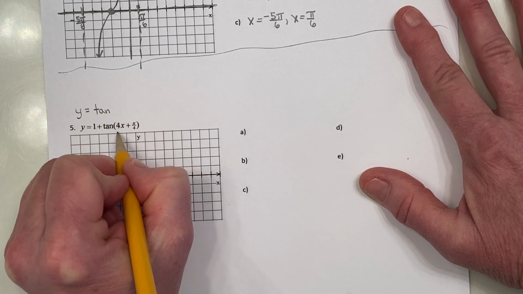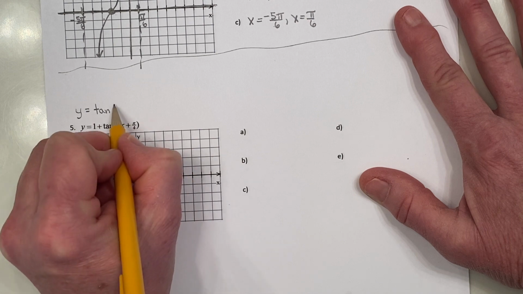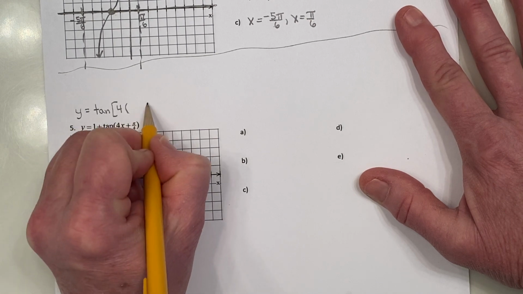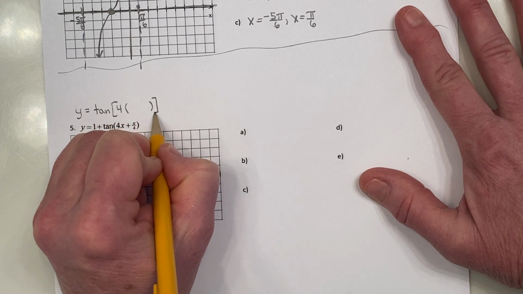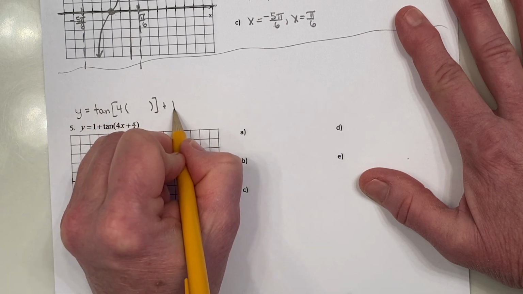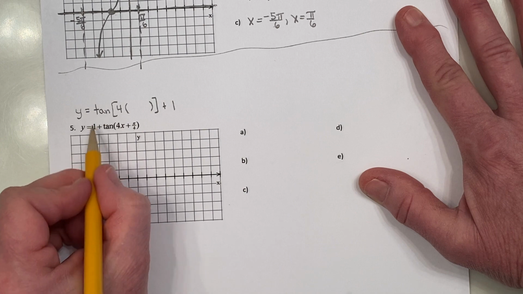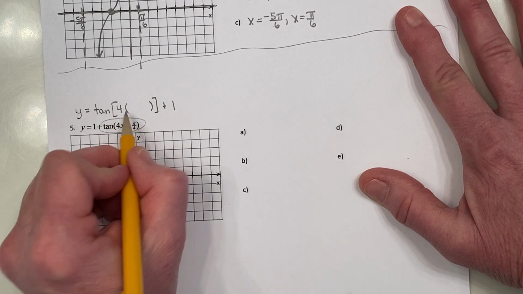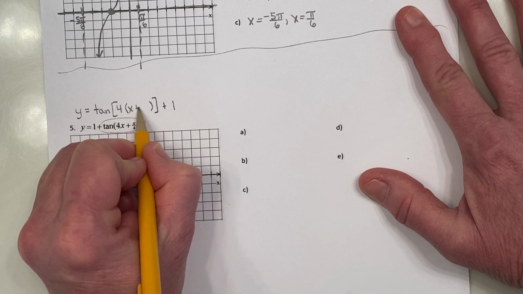I'm right here at the bx minus c, but I'm going to do a bracket because remember what we have to do is factor out that 4. And then I'll put the plus 1 behind it to look like the d here. All right, so I'm concentrating on factoring out a 4 from this expression. So I know this will be x. I know this will be plus.